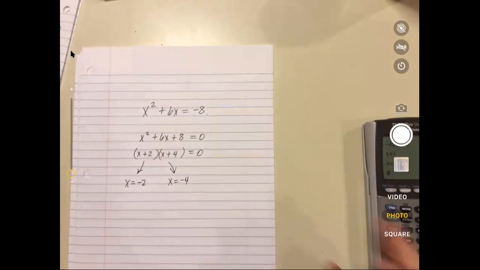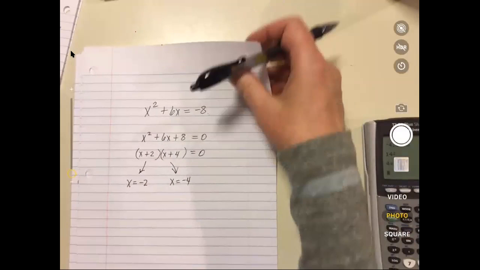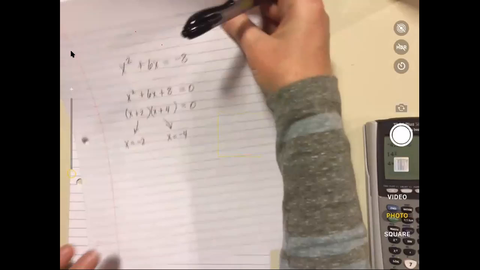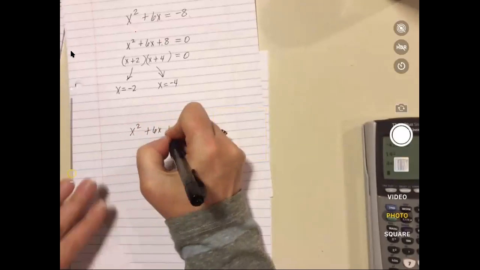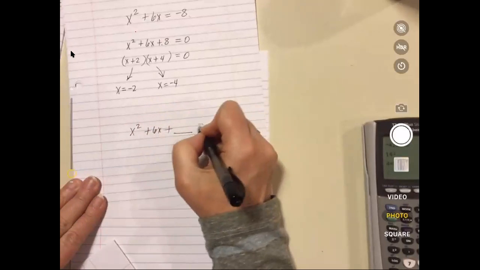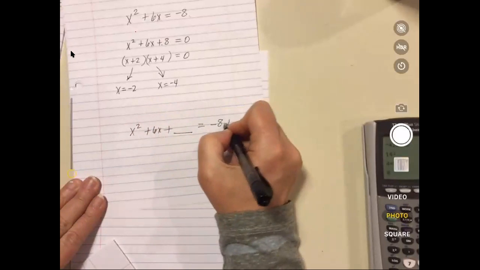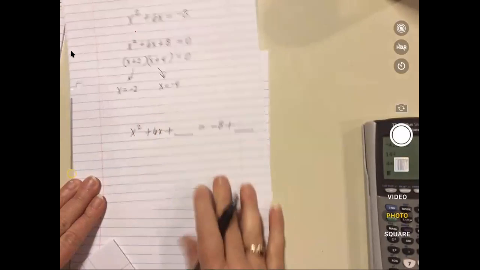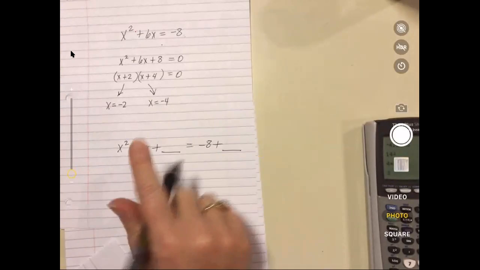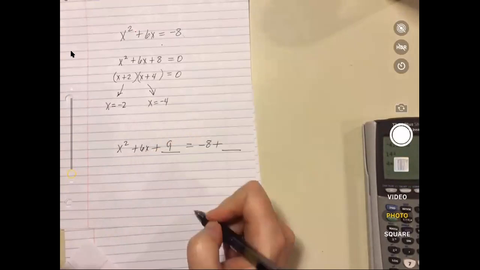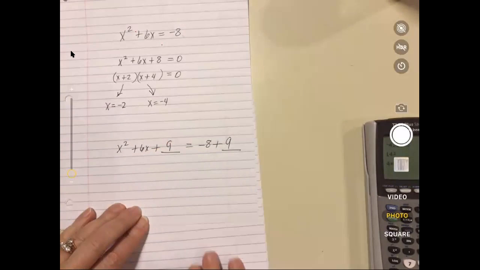You should still get those same two answers, but if I do it by completing the square, x squared plus 6x plus, I'm going to put a blank there, equals negative 8 plus a blank. So half of 6 is 3. 3 squared is 9. I'm going to add 9 on that side.